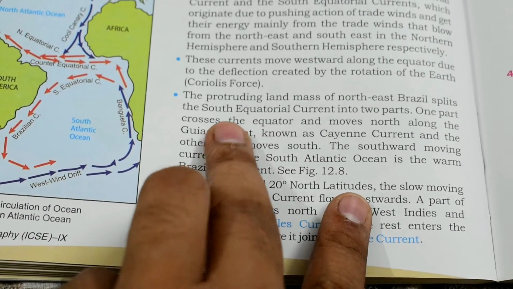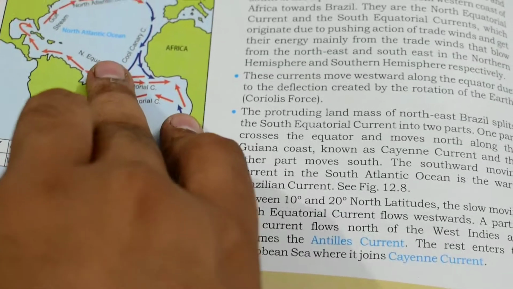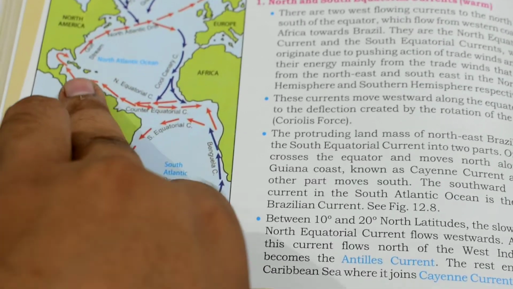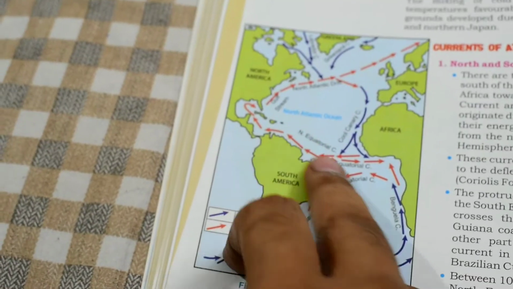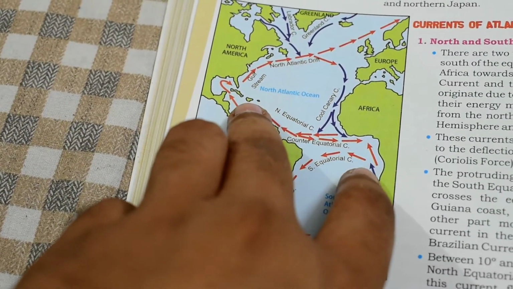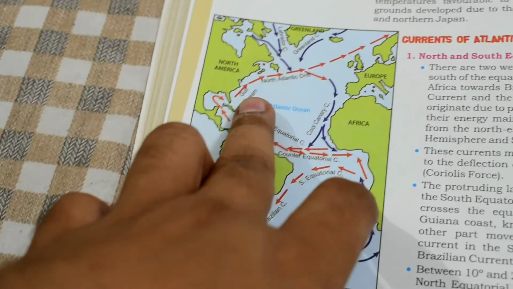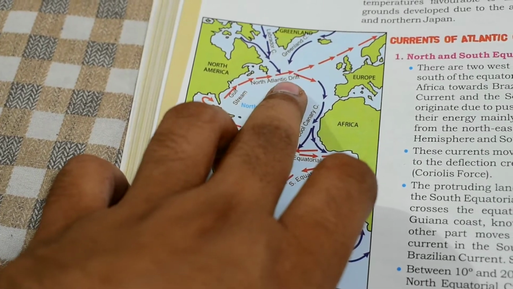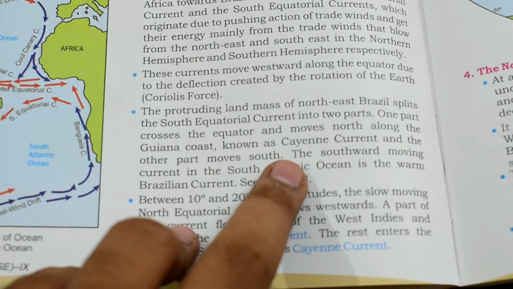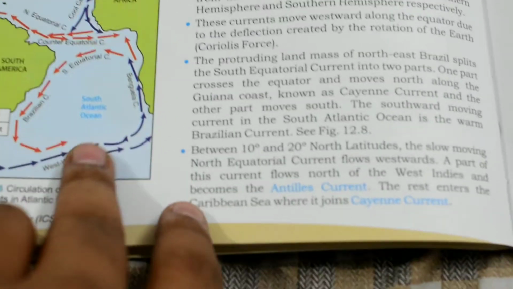One part crosses the equator and moves north along the Guyana coast. This is the Guyana coast over here, and this is known as the Guiana current. As the north equatorial current keeps on moving, it becomes the Guiana current, but it is the same current. As it moves through different areas, the names are changed. Over here it becomes the Gulf Stream, then it becomes the North Atlantic Drift, and the other moves south. The southward moving current, the south current, is called the Brazilian current.